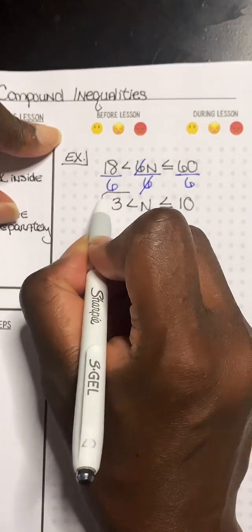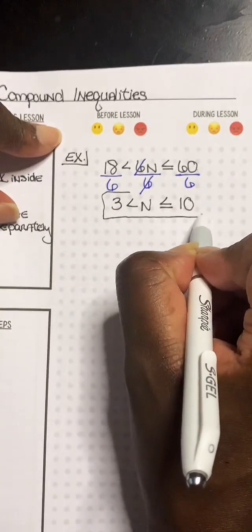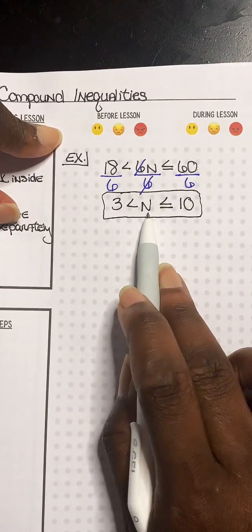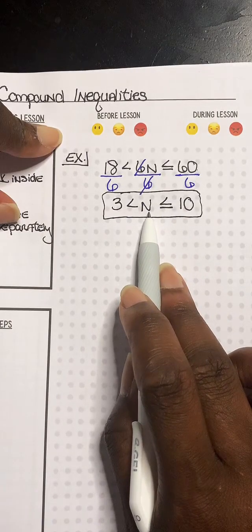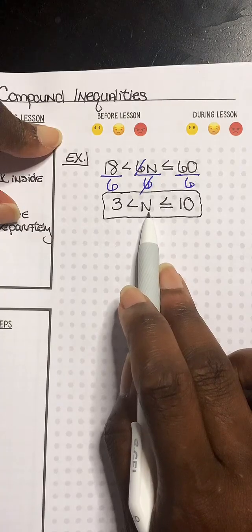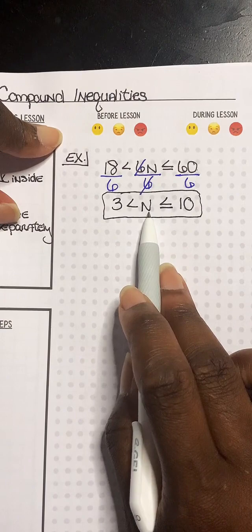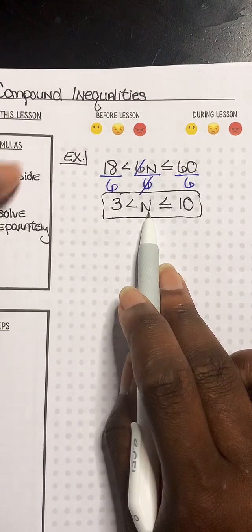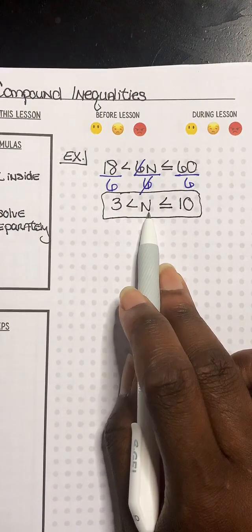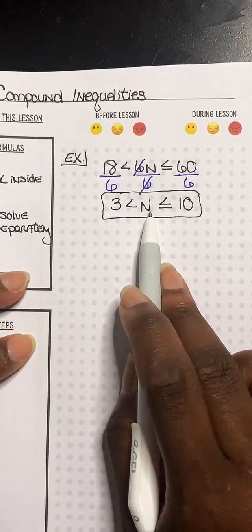So this is my answer, and how do I know when to stop? If I look in between the two inequalities and I just see my variable. That's how I know when I need to cease and I'm at my final destination.